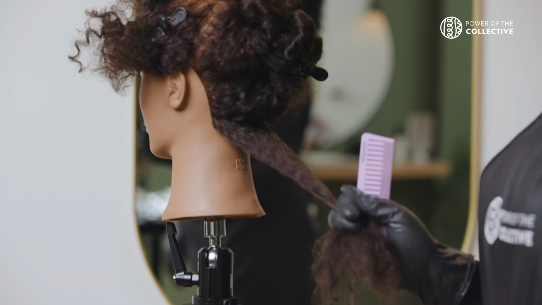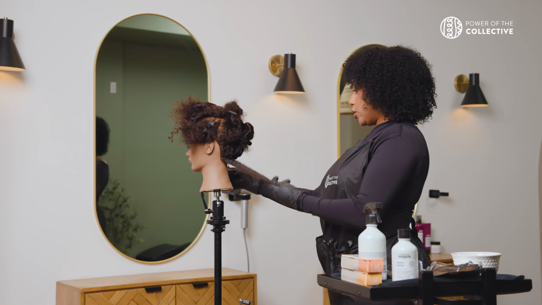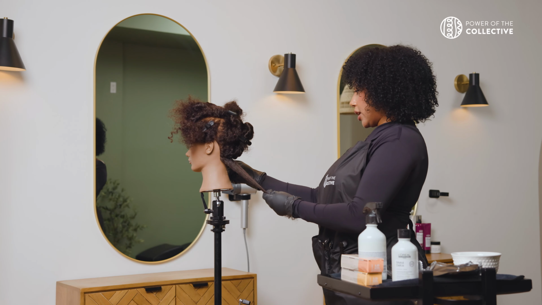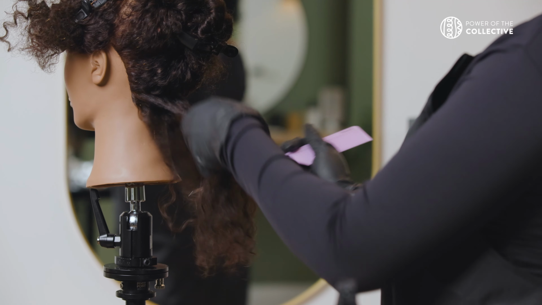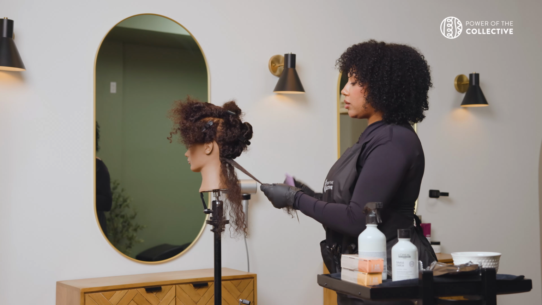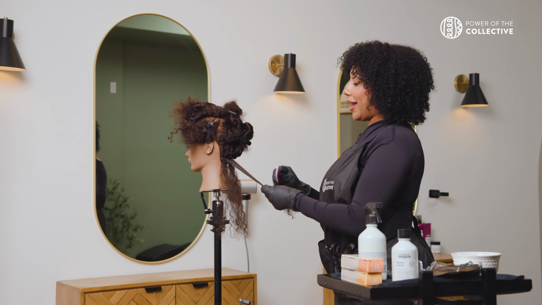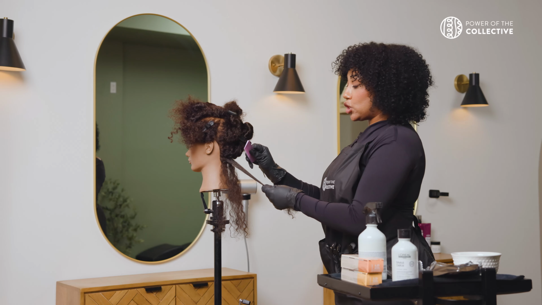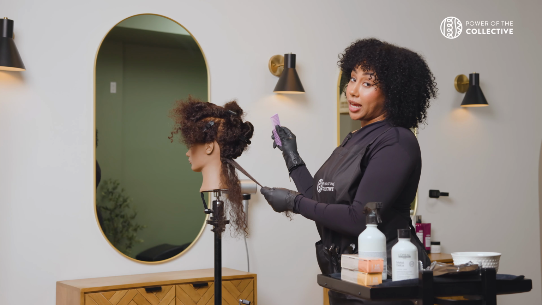Okay, so now I have my first subsection. I am going to section this piece out again, about a 1/2 inch. Curly hair, again, is really fine. So when we are teasing the hair, we really want to make sure that we are not adding any damage to the curl patterns, but we also want to make sure that we're not adding any additional tangling.